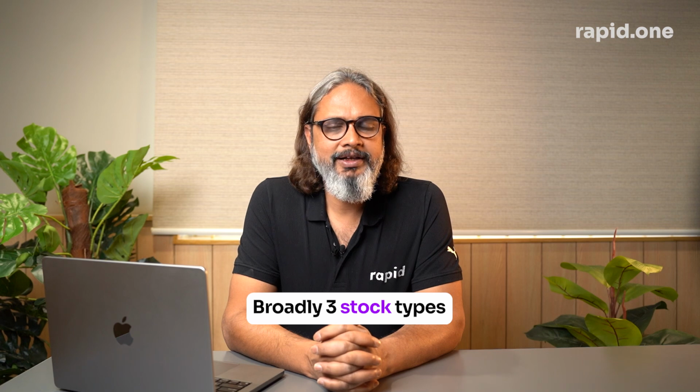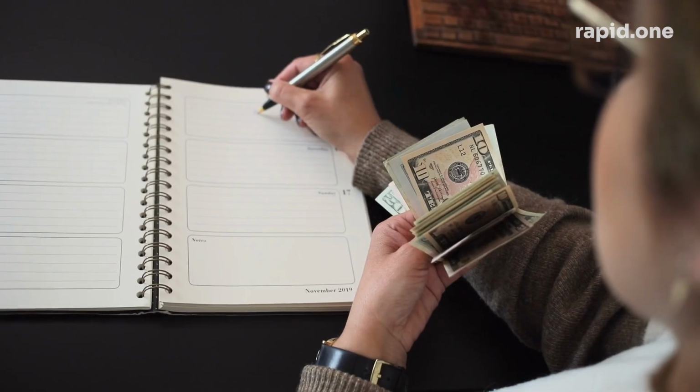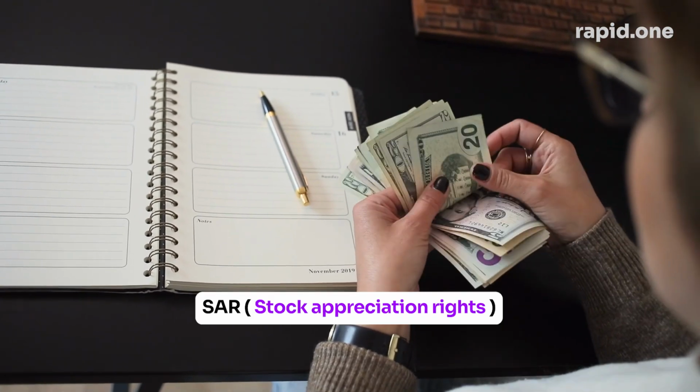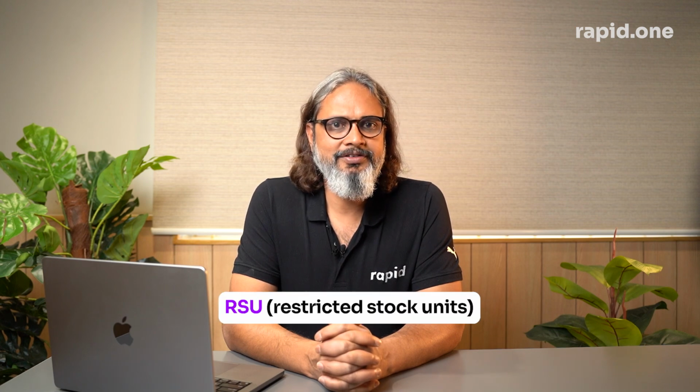There are broadly three stock types that I would highlight which are eligible for international employees. The first one is NSOs, or non-qualified stock options. That's the most popular way of issuing stock options to Indian employees. If you are trying to give cash payouts, then SARs, which is stock appreciation rights, or phantom stocks are better instruments if your primary objective is to give the benefit of cash or upside of stocks to the employees rather than giving them actual stocks that they can exercise and keep till the time they want. Another one is RSUs, or restricted stock units.